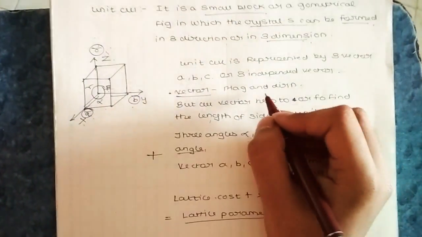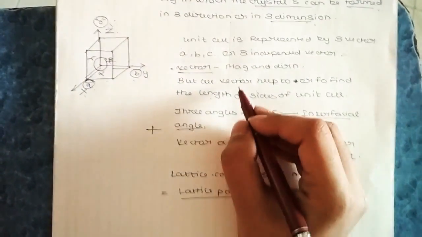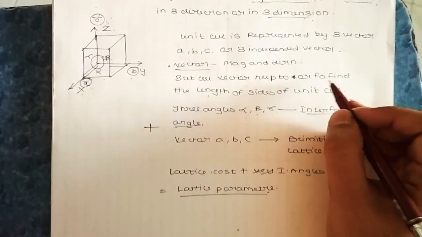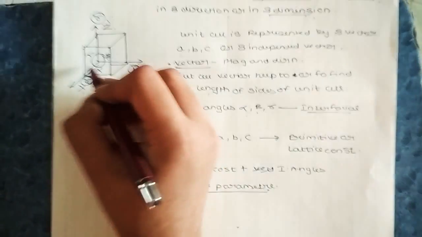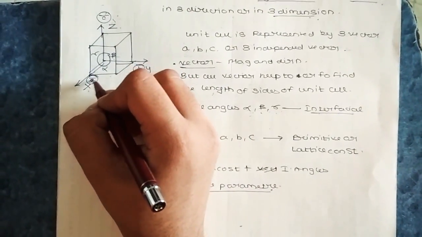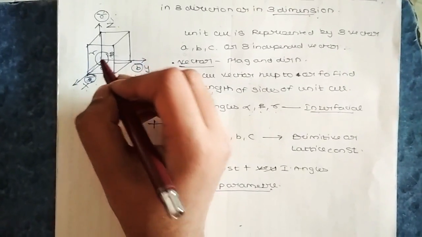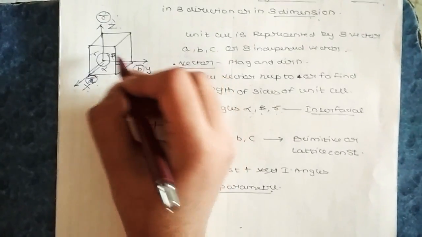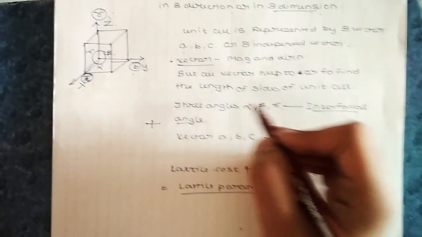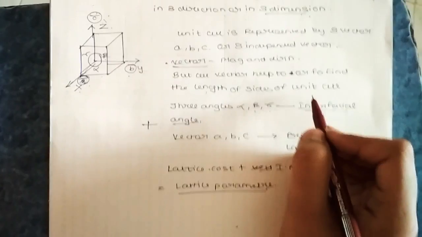Now what is a vector? A vector gives us magnitude and direction, but in a unit cell, vectors help us to find the length of the sides of the unit cell. So what is the length of the sides? The side A along the X axis, the side B and the side C. It helps us to determine the lengths of the unit cell.